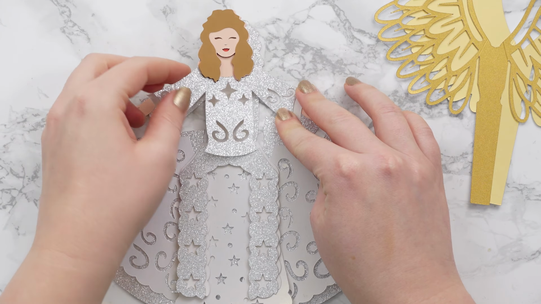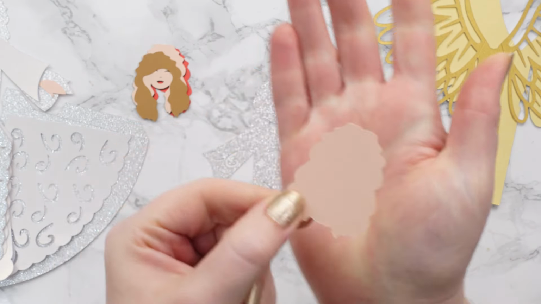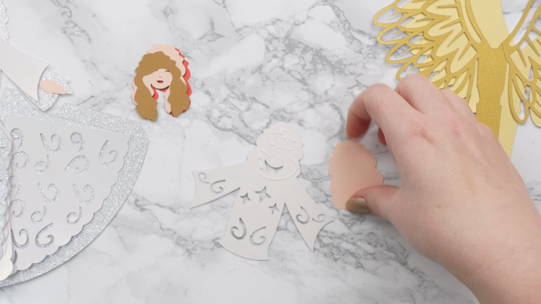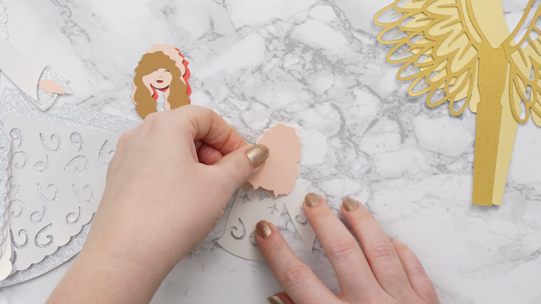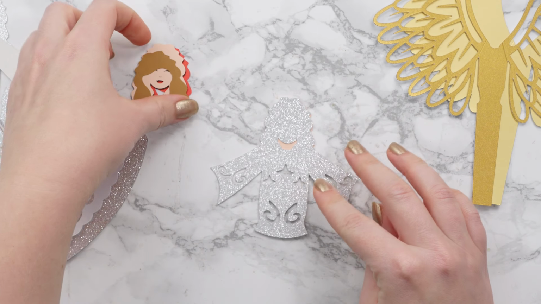So I'm going to take the front of her with all of her face. We've got this silver bit here, and then next up we've got the bit for her face that looks like this. This one gets glued to the back of this piece so it fills in her neck. Turn that over, add a bit of glue all the way around, and stick this on the back. Turn it back to the front.